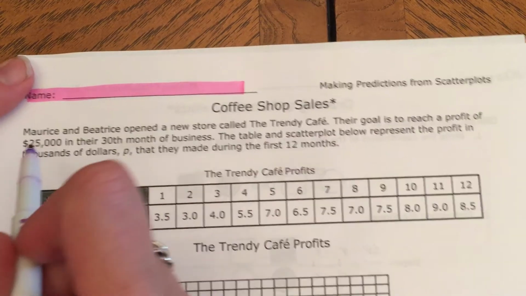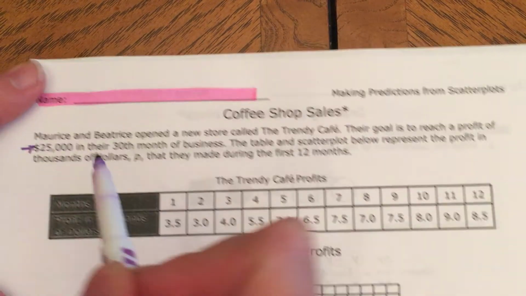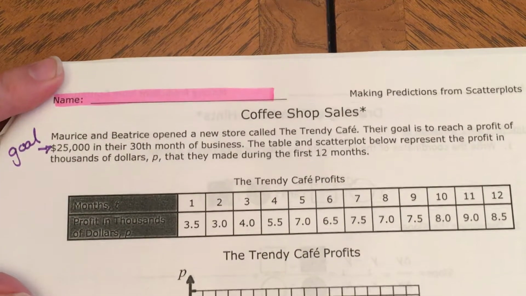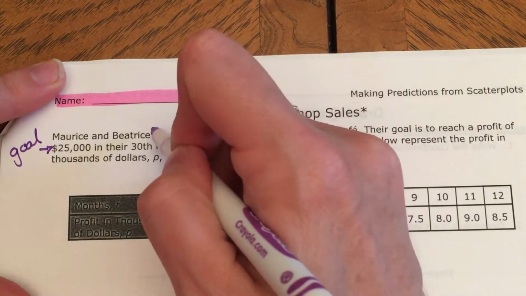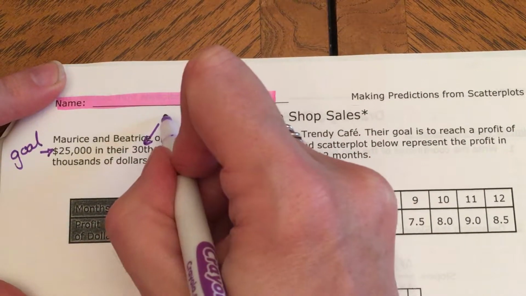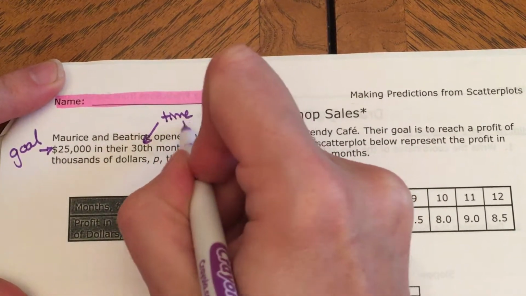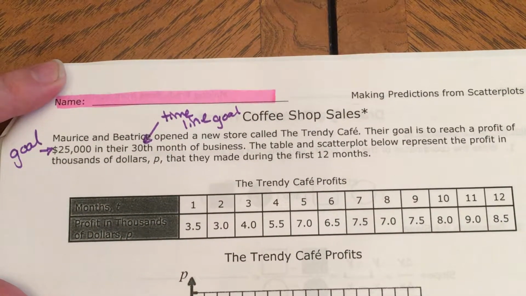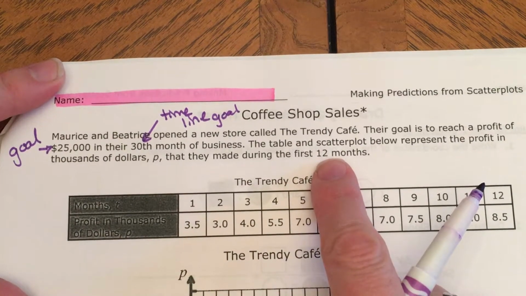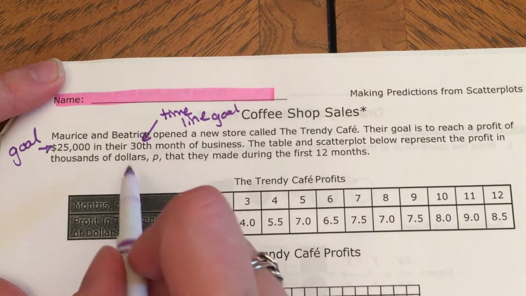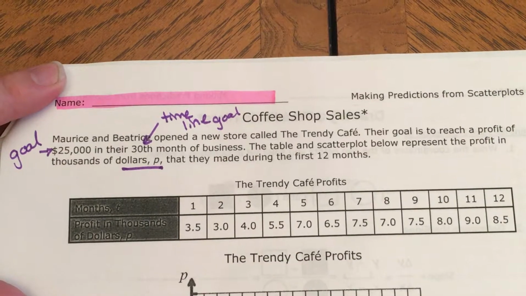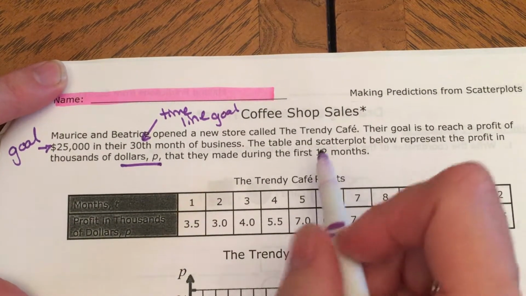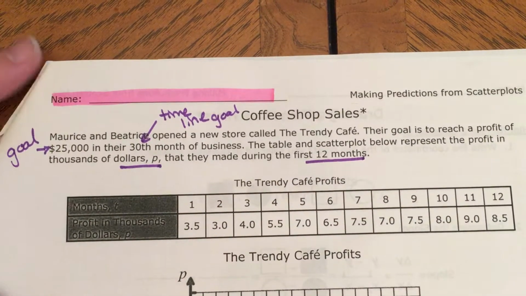We know that their goal is $25,000, so let's write goal. And their timeline of hoping to get that accomplished is by 30 months. We know that the table and the scatter plot represent thousands of dollars, so let's underline that. And that they did that in their first 12 months of business.